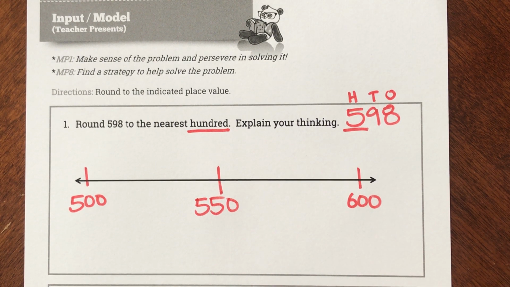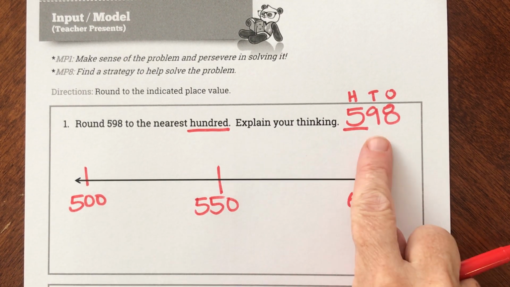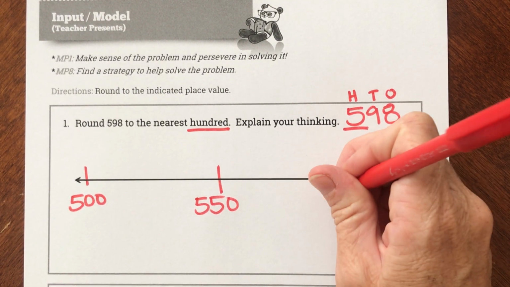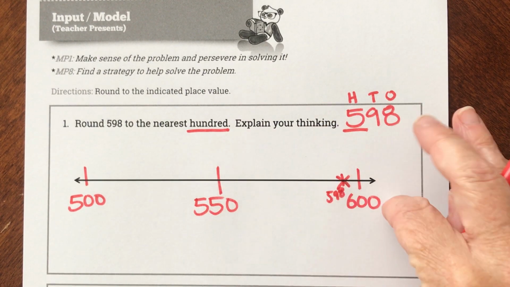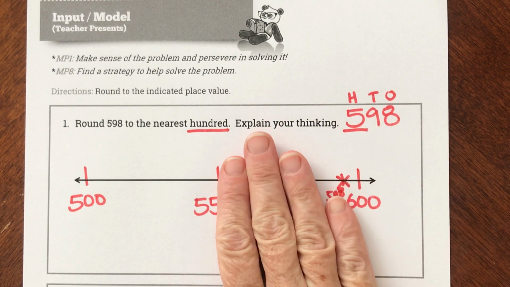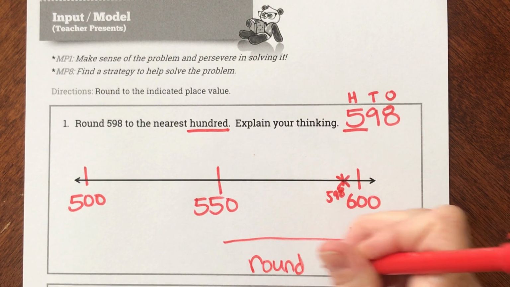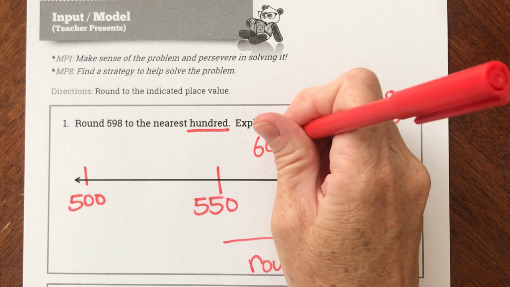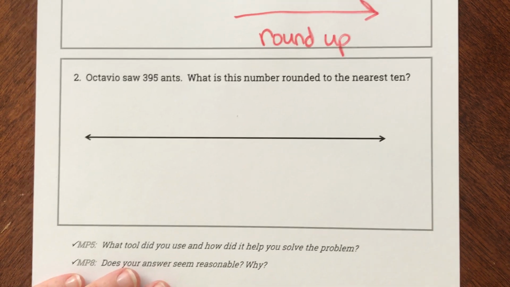Okay, where does our number go? Is our number on this side or this side? Well, 598 is on this side, and it's really close to here. I would say it's maybe about there. 598, it's really close, because it's definitely more than 550. Okay, so since it's on this side of the line, that means I'm going to do something called round up, and I'm going to round up to 600. So my answer is 600. Okay, let's look at my next one.